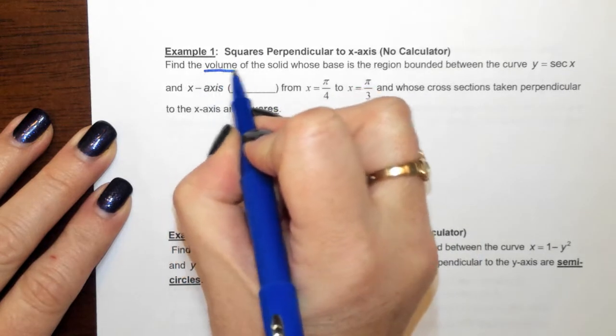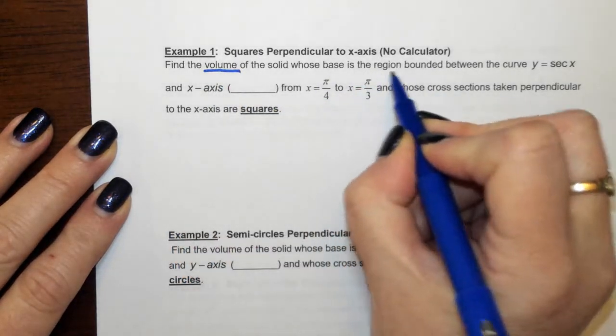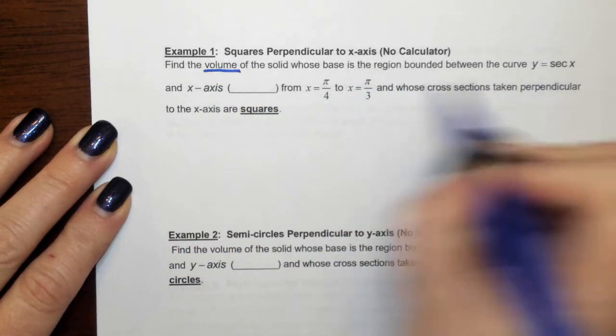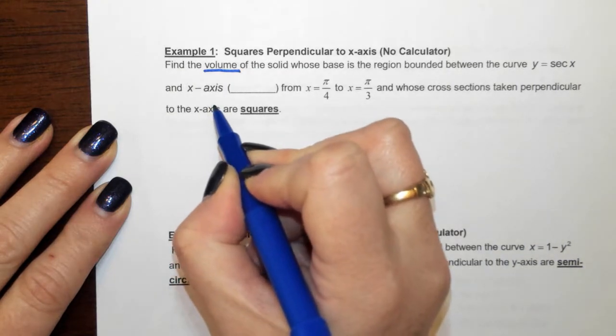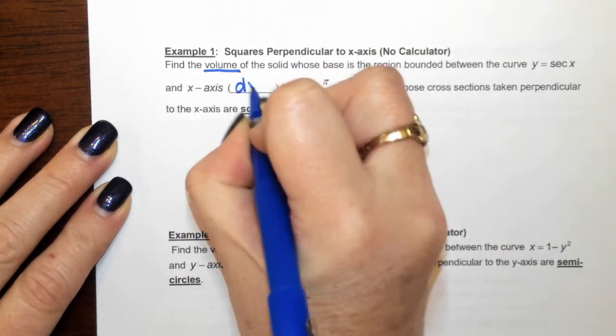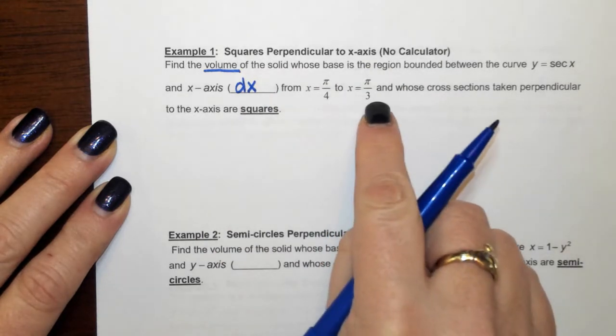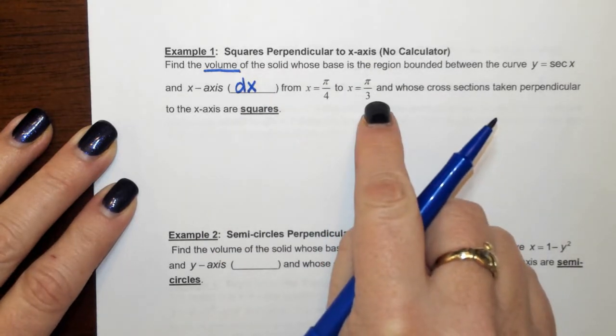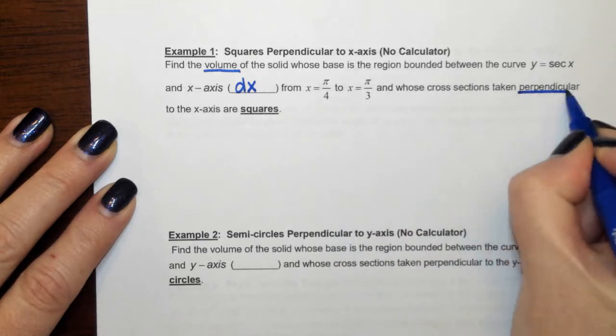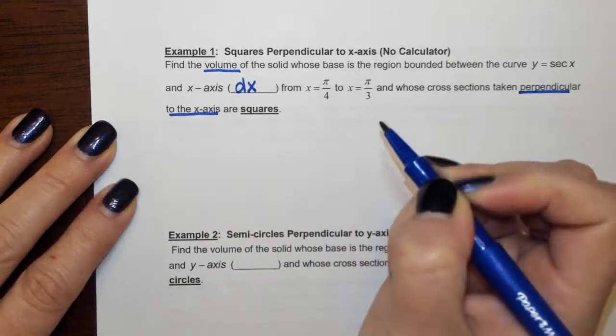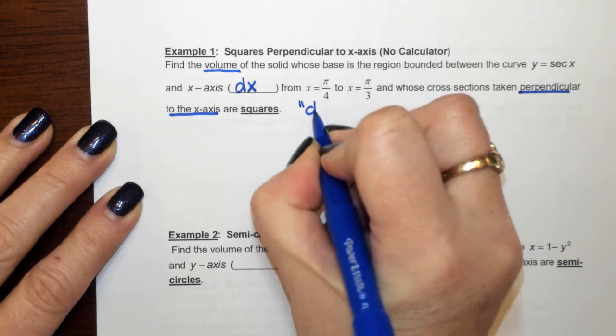They want you to find the volume of the solid whose base is the region bounded by the curve y equals secant of x and the x-axis. Again, if it's the x-axis, we know that's going to be a dx problem. It's bounded from x equals pi over 4 to x equals pi over 3. The cross sections are perpendicular to the x-axis and they are squares. So right away, we know it's going to be a dx problem.